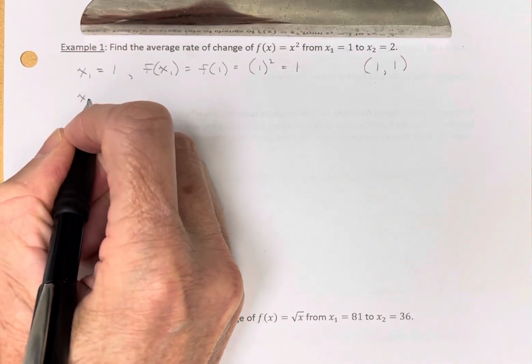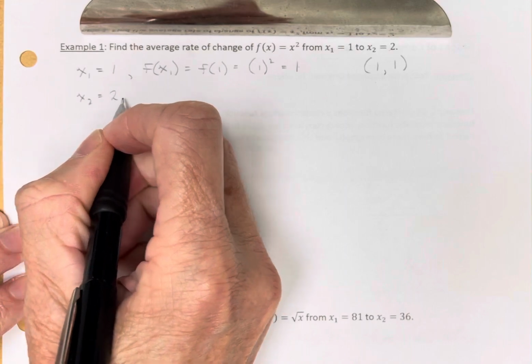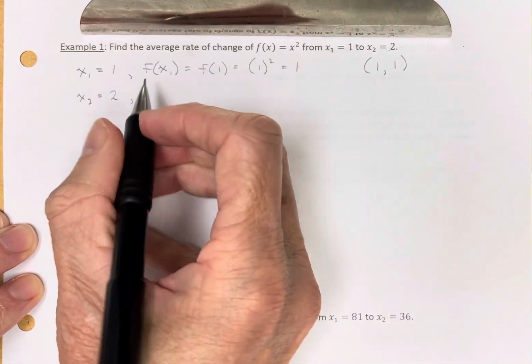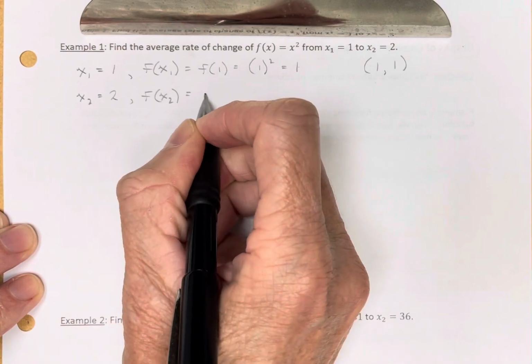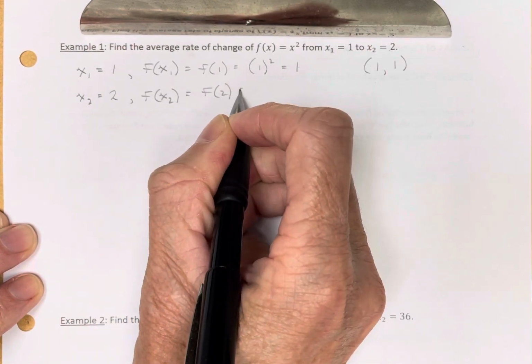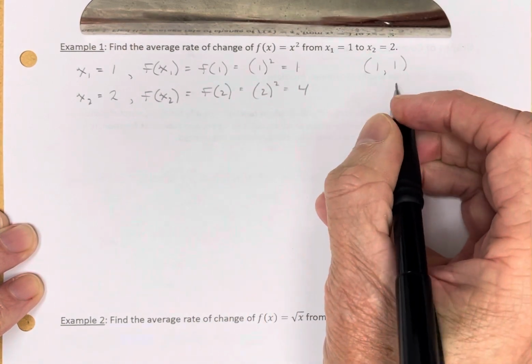Now let's do x2. I'm saying that x2 is 2. What is f of x2? f of x2 is the same as f of 2, which is 2 squared, which is, of course, 4.